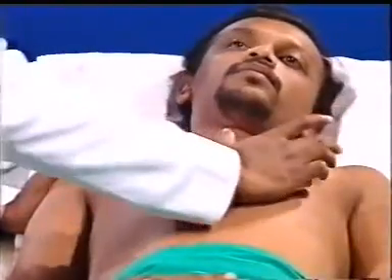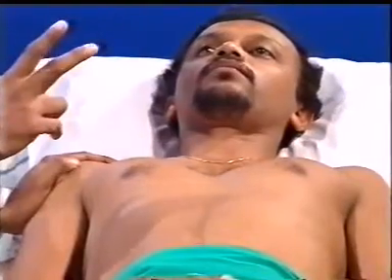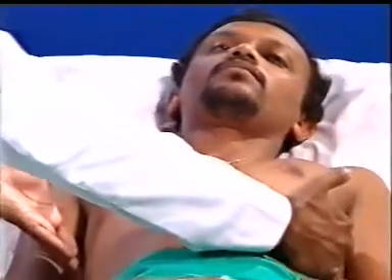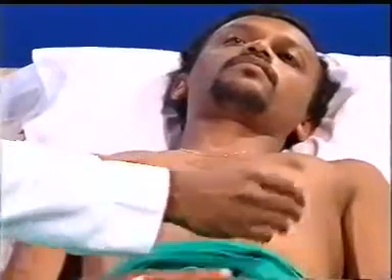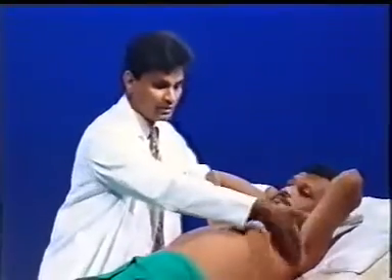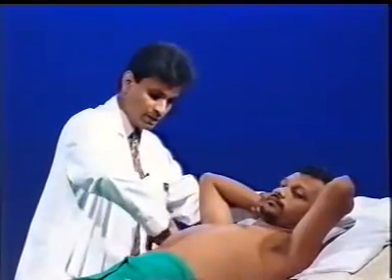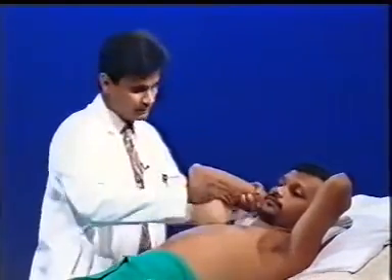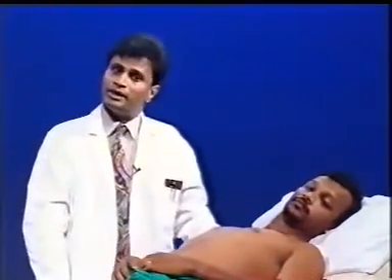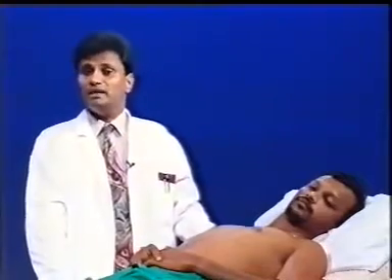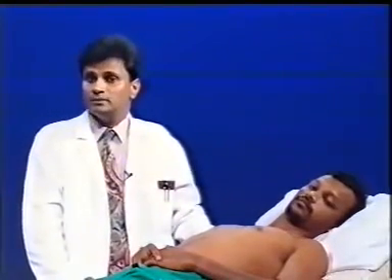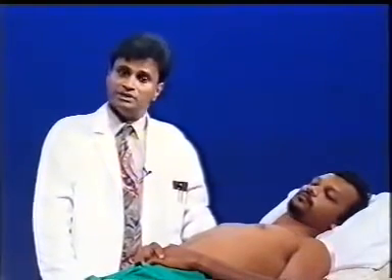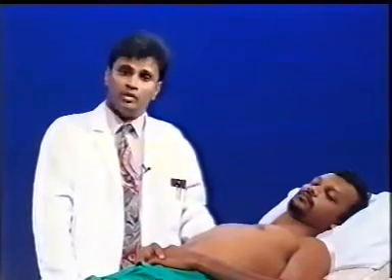Test the corresponding sides. And also, don't forget that there is a lateral side to the chest as well. So remember to ask the patient to keep their hands above the head and to test the axilla and the lateral part of the thorax as well. Okay. Now I think at this point I should ask you to stop the tape and think of the conditions where the vocal fremitus is increased and the vocal fremitus is decreased. Can you make a list? And can you explain why in each of these conditions the vocal fremitus is increased or decreased?